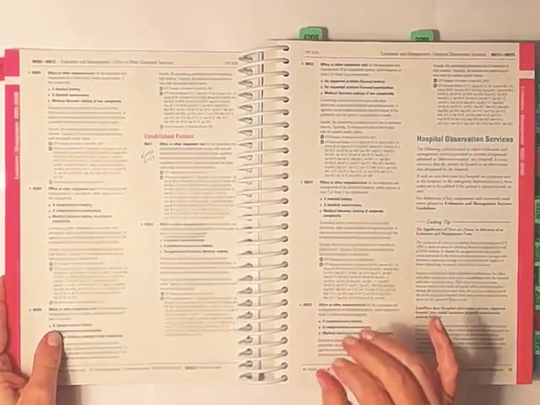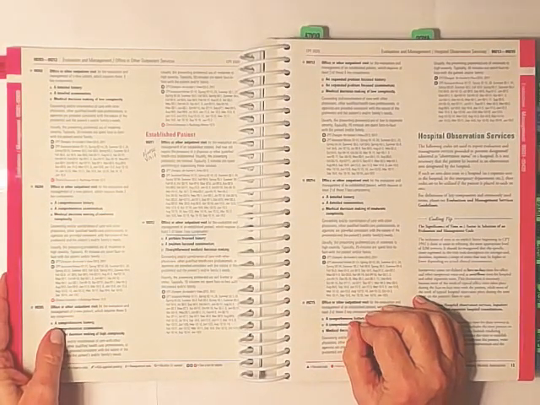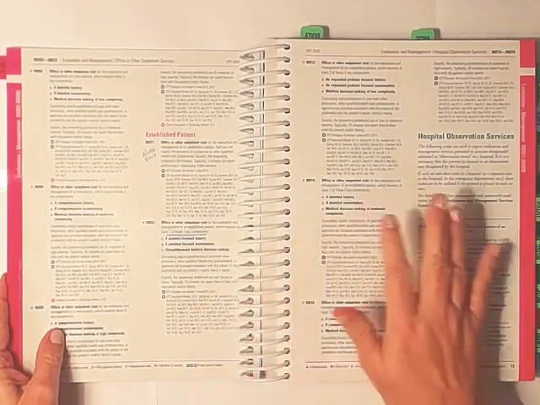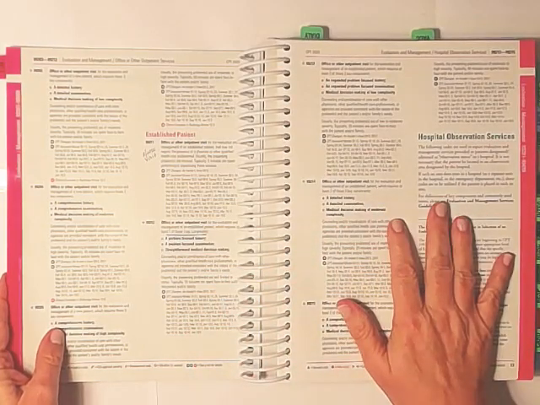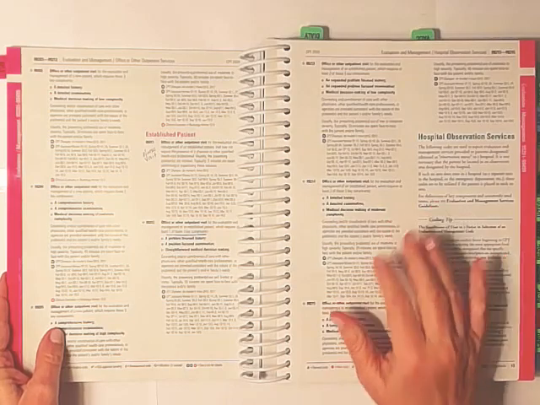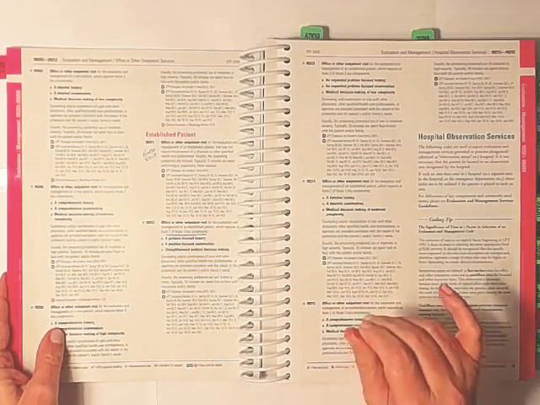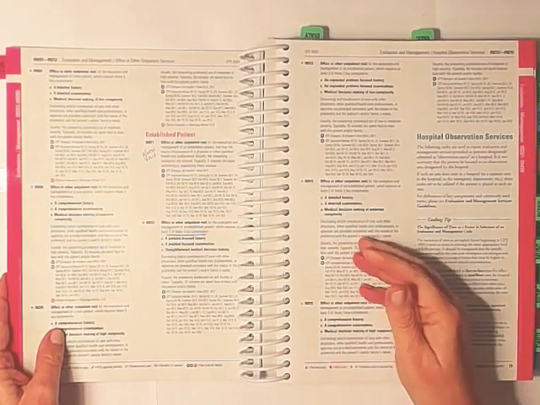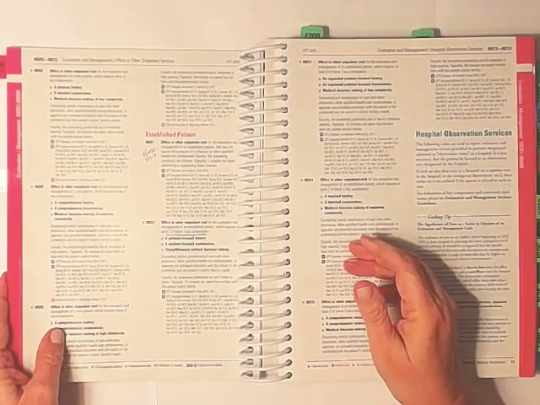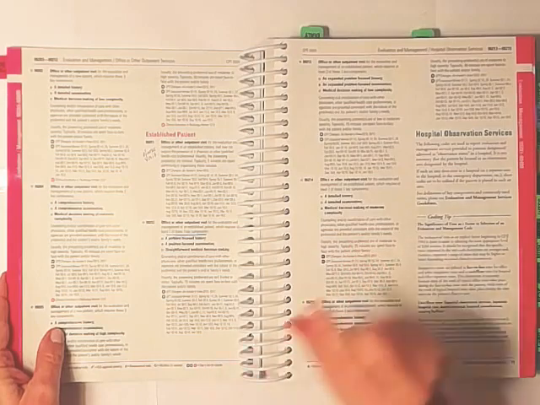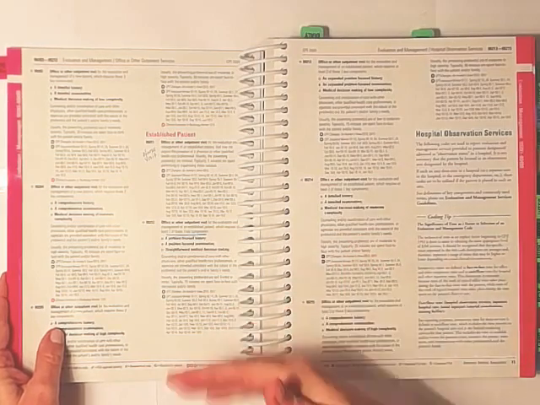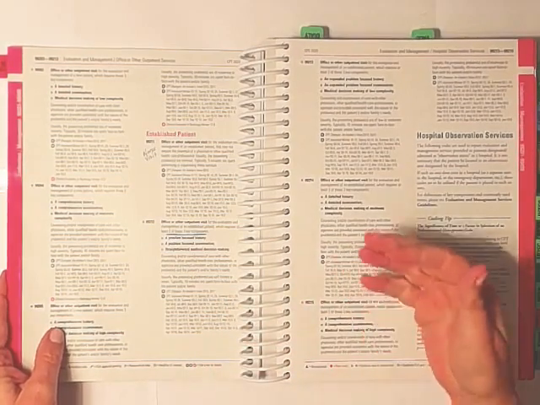Okay, so we ended the last video after an hour of talking about the evaluation and management section. So what I want to do this video is to actually look up some codes in the evaluation and management section based on short scenarios so that we can get our feet wet on how to use this section.